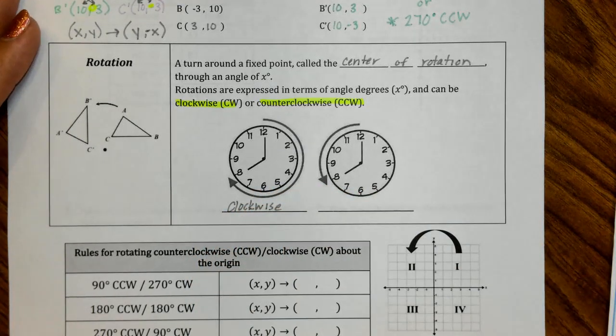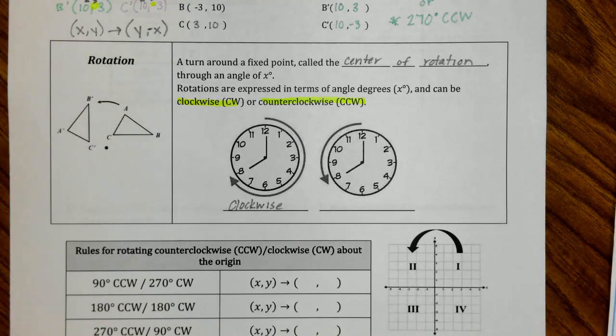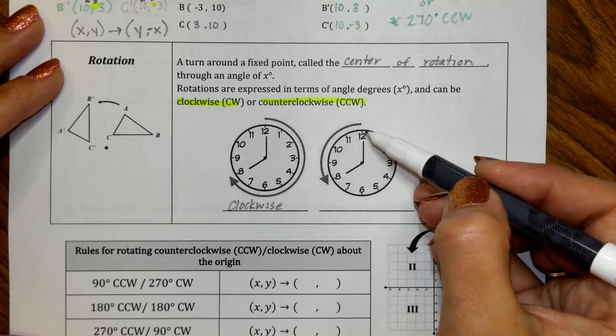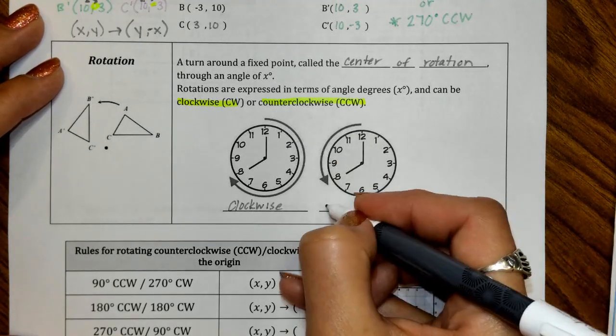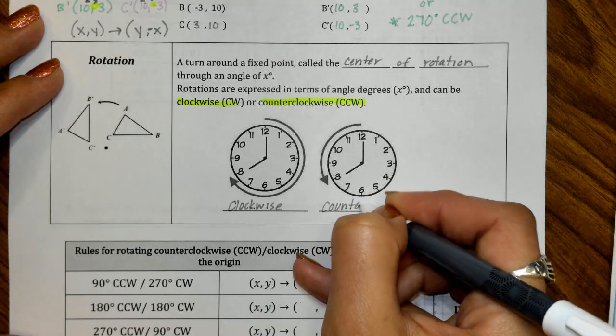Counter means opposite. We're going to get into counter examples in a few chapters. Remember, counter is opposite. So counterclockwise is opposite of clockwise. So if you notice that you're going the opposite direction as that red second hand on the clock, this is going to be your counterclockwise.